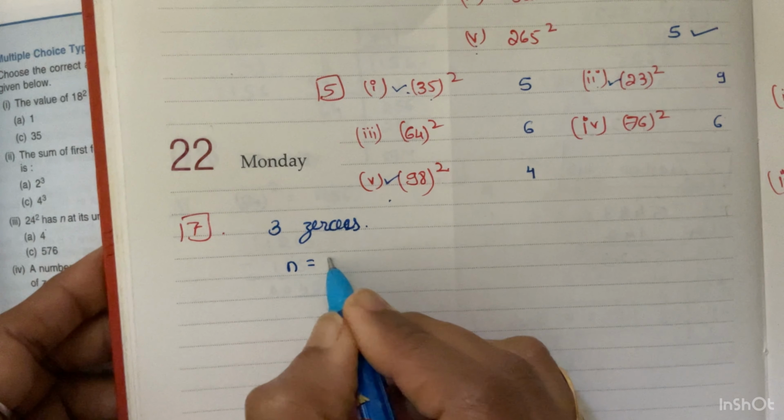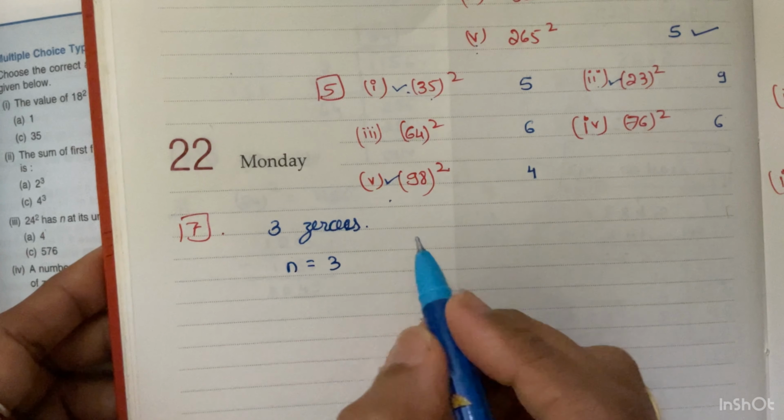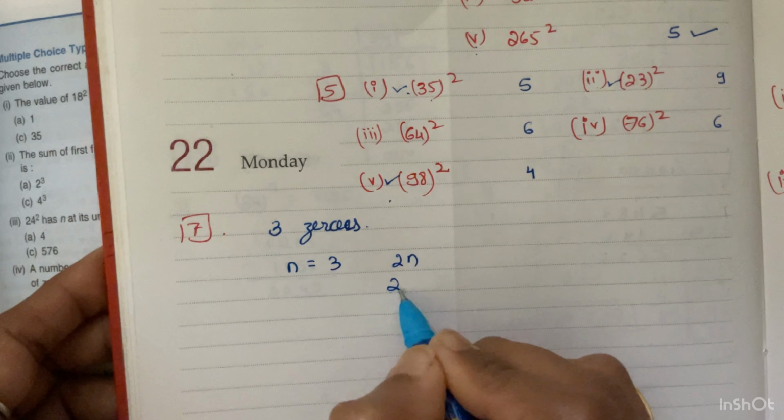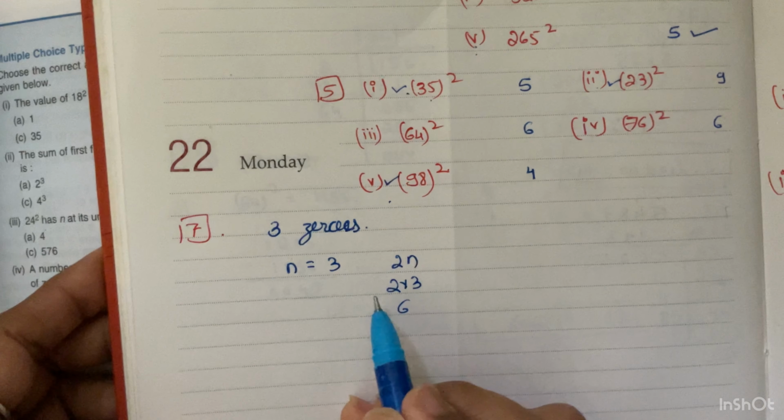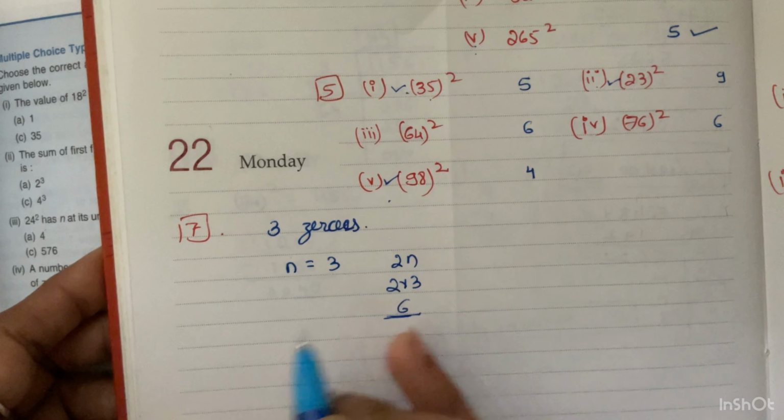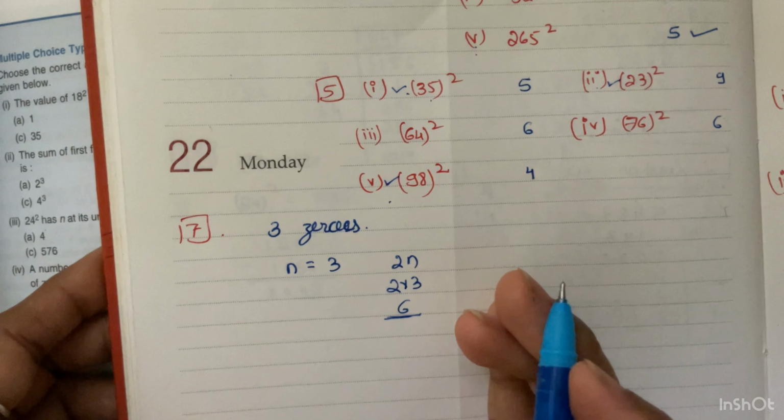That we can write n equals 3. And for the square we have the formula, that is 2n. So 2 into n, that is 2 times 3, 6. So now the square of the number will have 6 zeros. We only need to make it double.